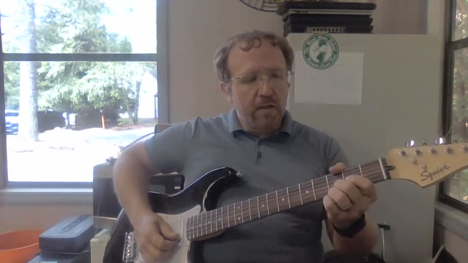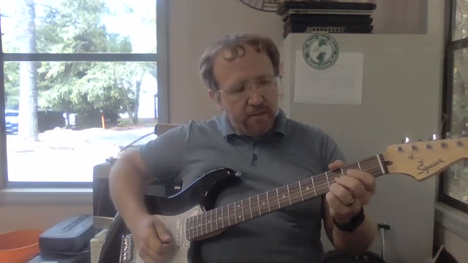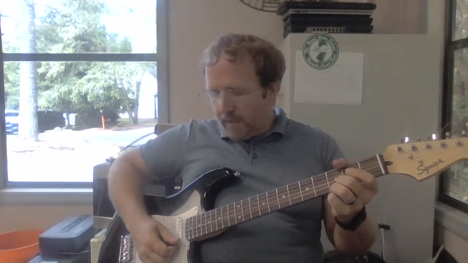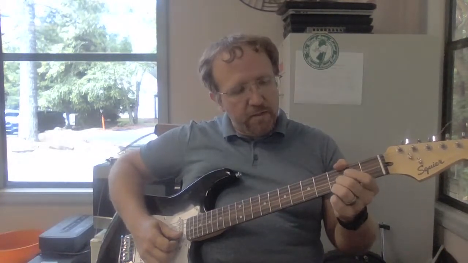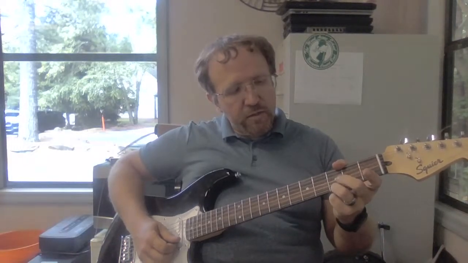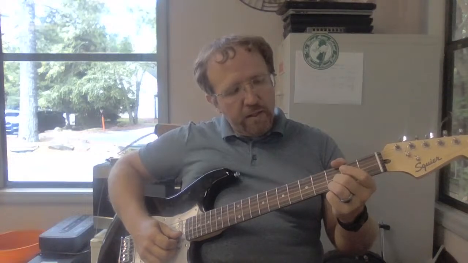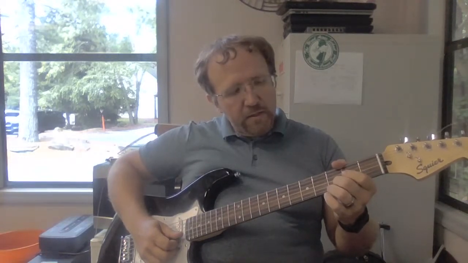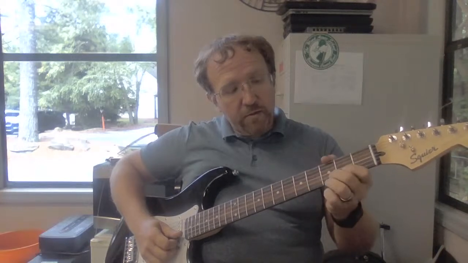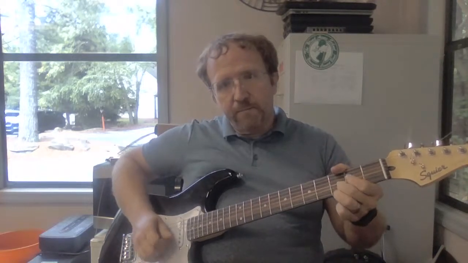And so C would be the same idea, except I'm going to do it with the B and the high E string, and I'm going to bend the B string. So I'm playing a G right here on the high E string, and I'm playing a D on the B string, and I'm going to bend it up to an E right here. So it's going to sound like this.